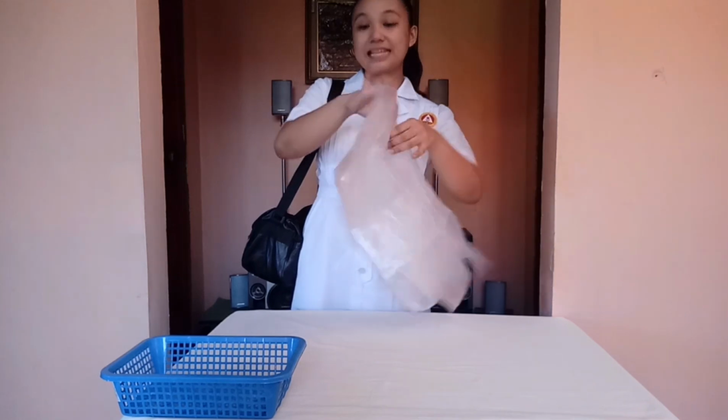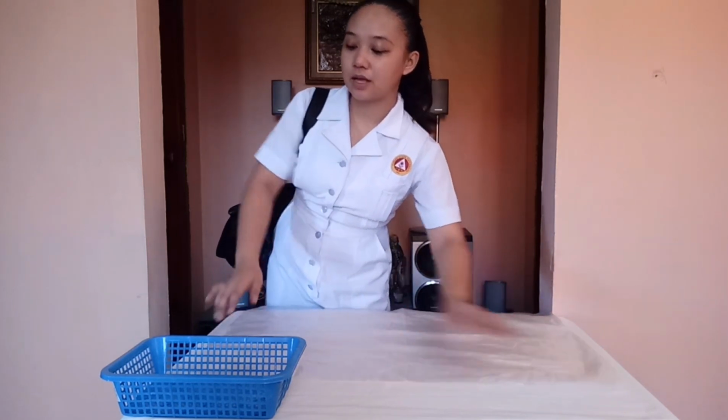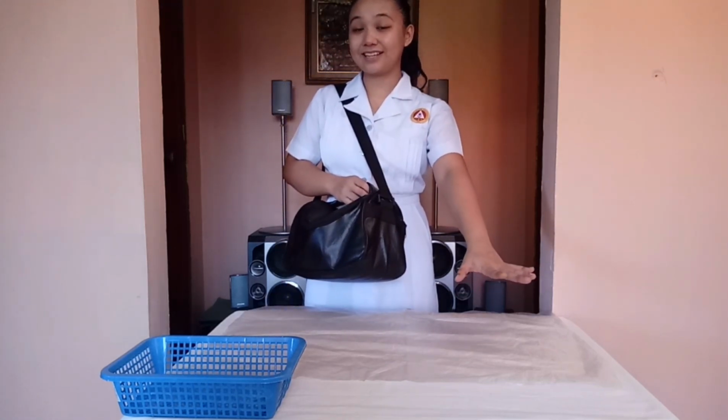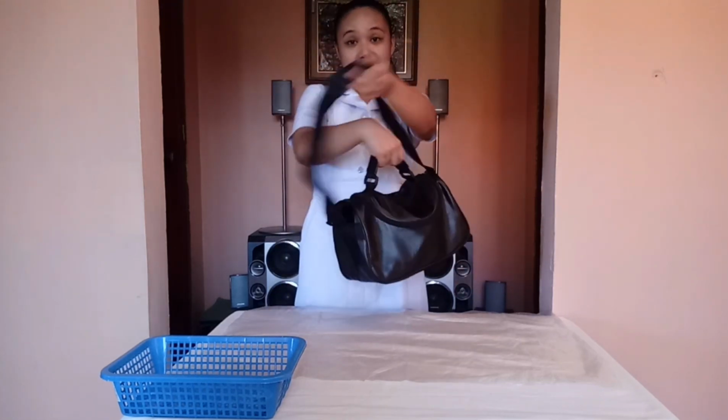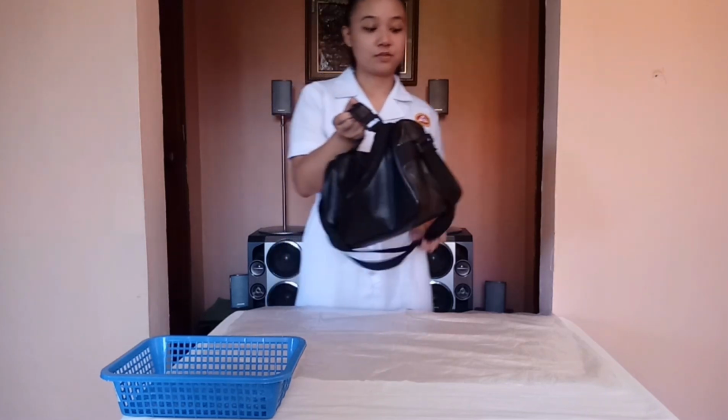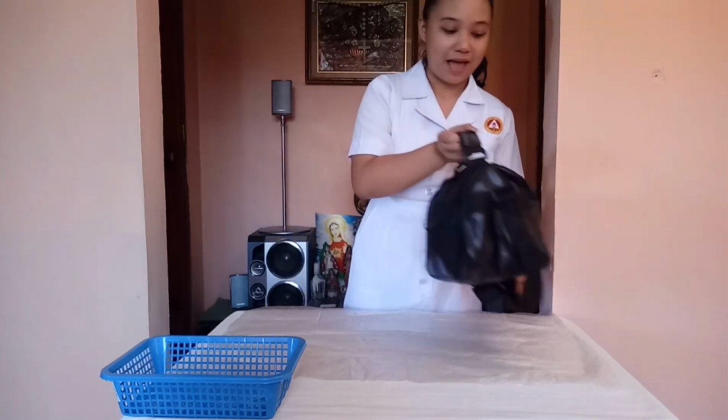You need to put the plastic lining clean side out, meaning the folded part should be touching the table, and put your CHN bag at the upper corner of the plastic lining, and place the handles or the straps beneath the bag. And always remember that the CHN bag should be 6 feet away from your client.